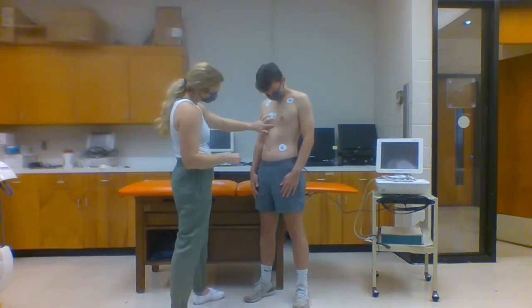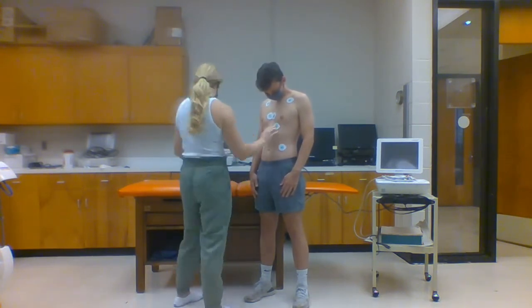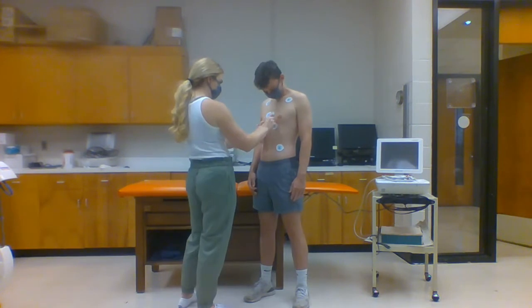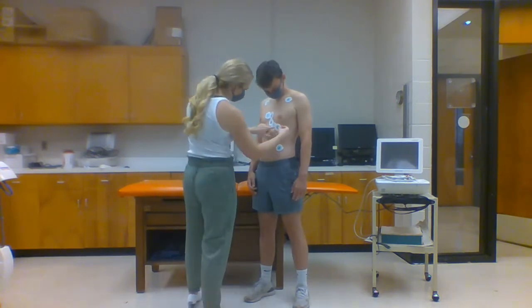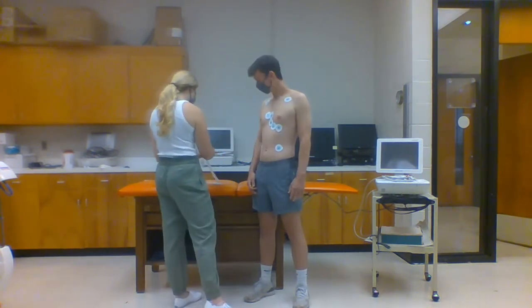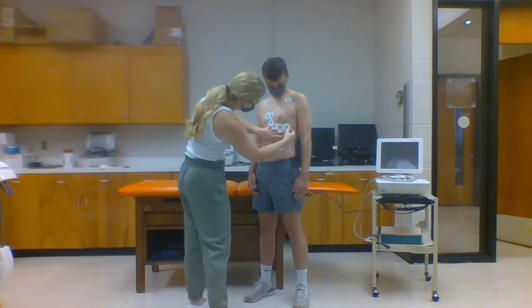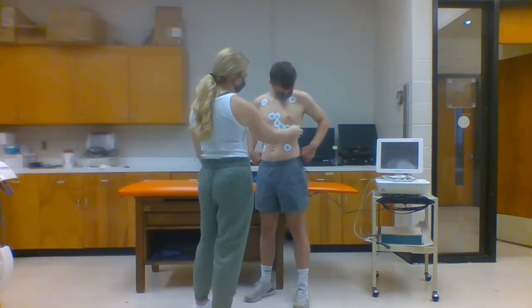The limb leads give us 6 different views of the heart in a frontal plane, whereas the 6 chest leads give us 6 views of the heart in the transverse plane. The tracings from each lead tell us the direction of the electrical activity occurring in the myocytes when depolarization, plateau, and repolarization occur.